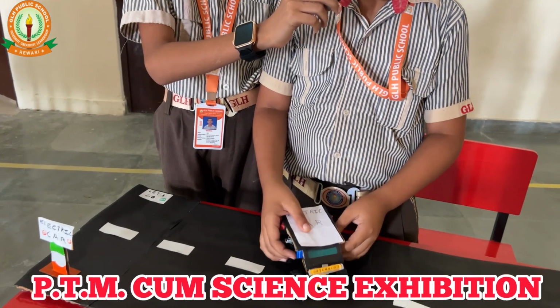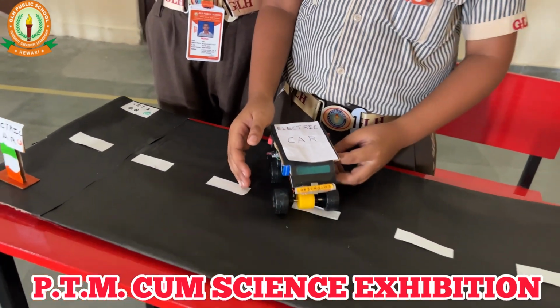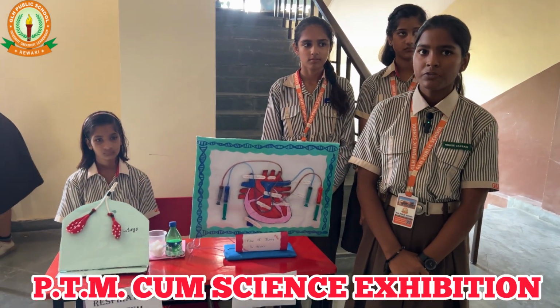So our car moves backward and forward, both directions. I am Khushi and I am going to explain the functioning of a heart.